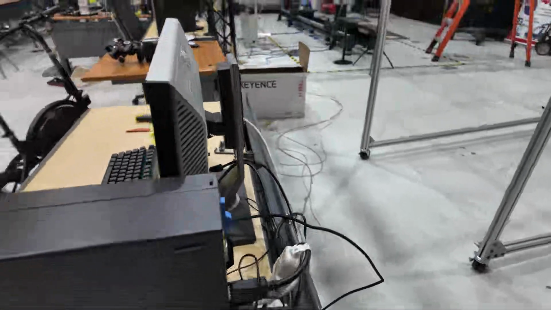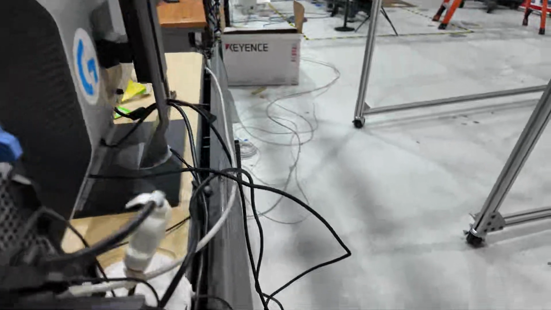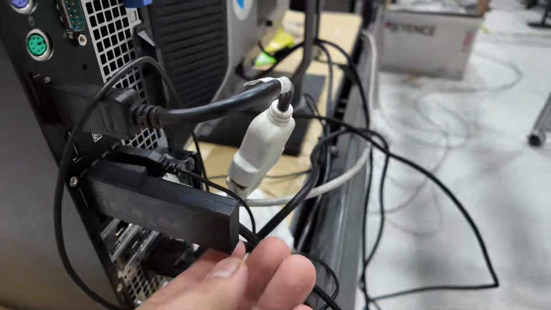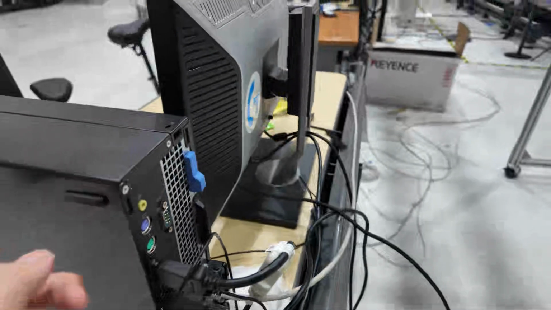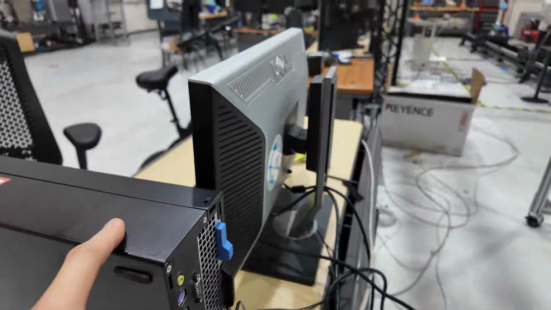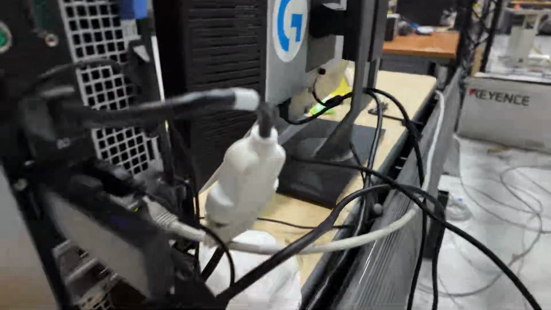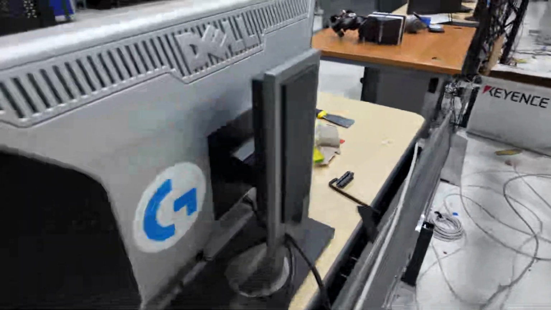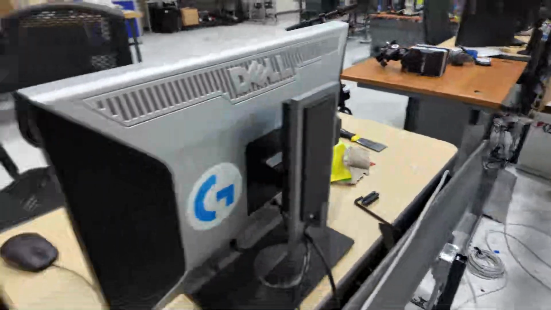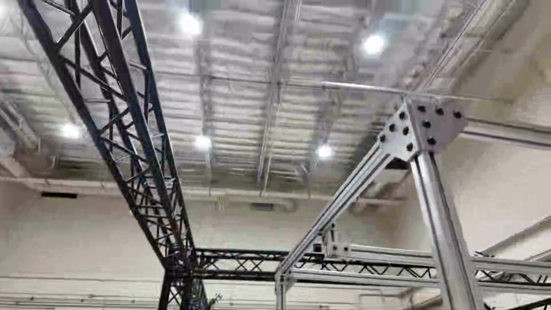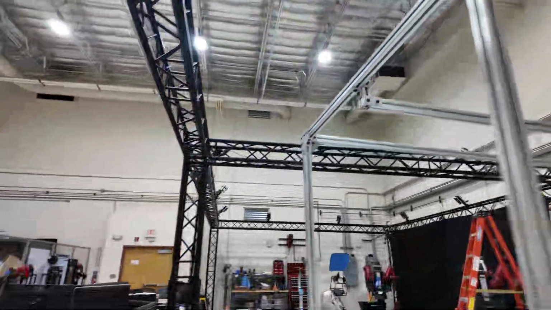This PC had no Wi-Fi dongle, so we inserted an additional one. We use the Ethernet here, the white cable, which connects to the client PC that controls the whole Vicon system directly.